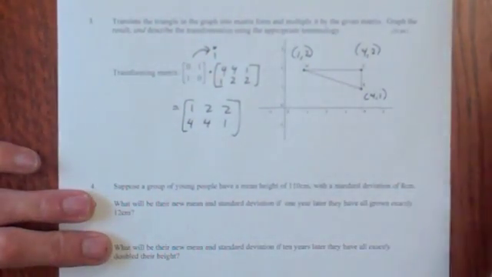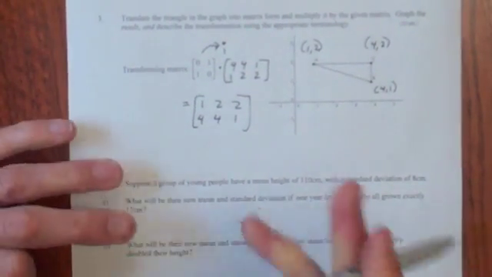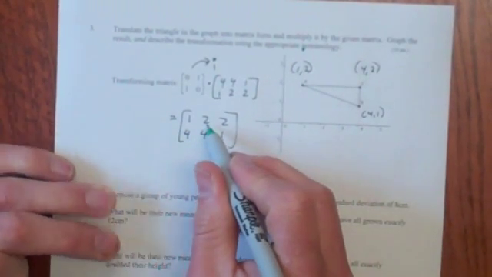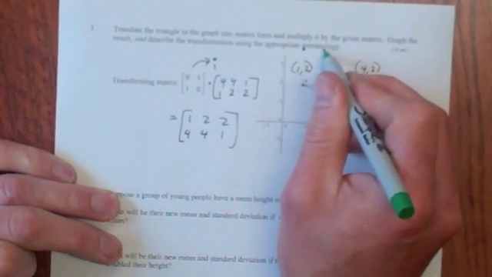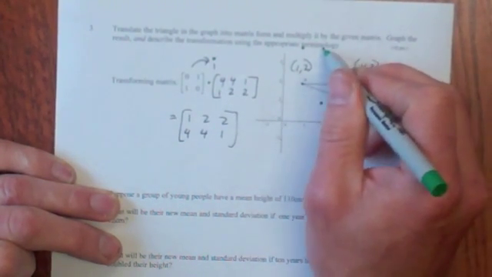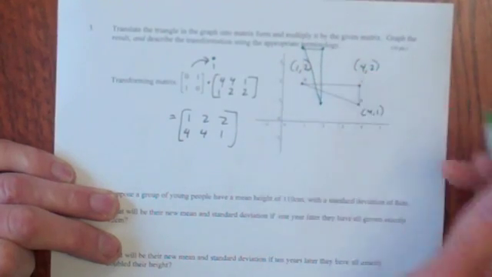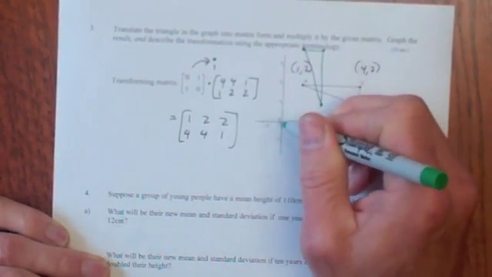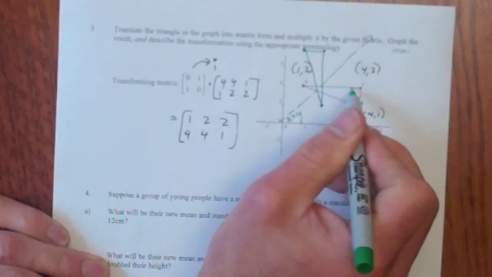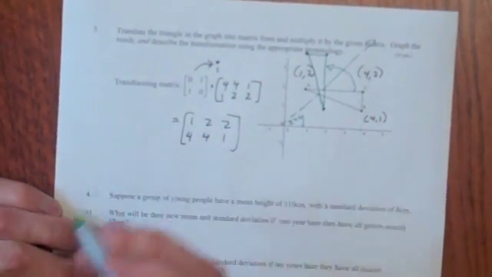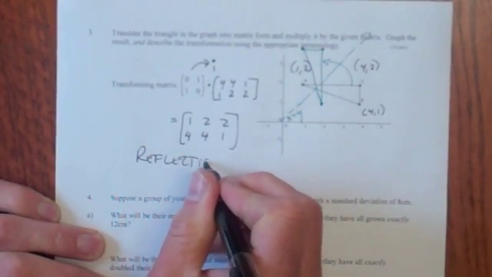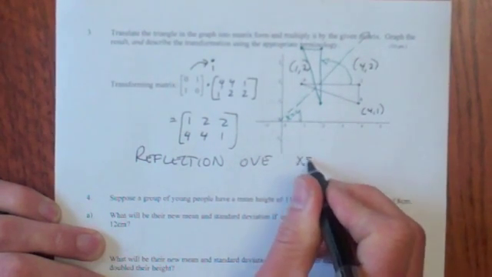If I go to graph this, I'm going to use green right here. I'm going to go over 1 and up 4, and then over 2 and up 4, and then over 2 and up 1. And so my graph now is like this. So you can see what's happened is that this thing has been reflected over this y equals x line. That has been reflected over. So I would say this is a reflection over the x equals y line.